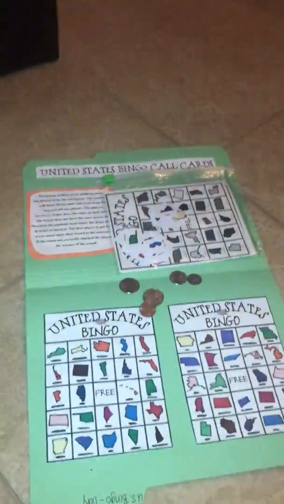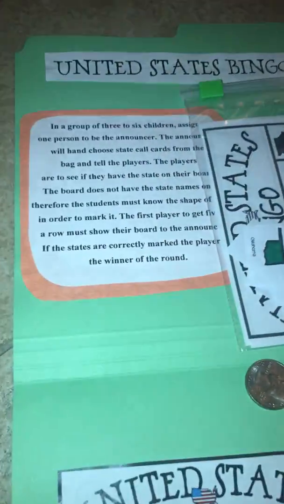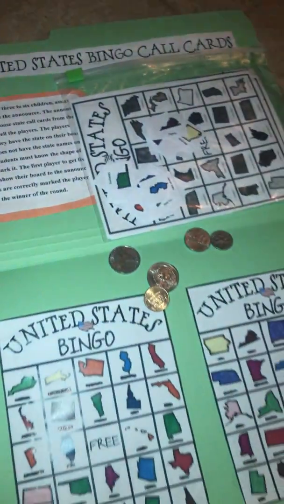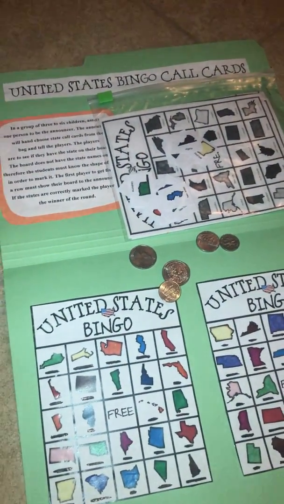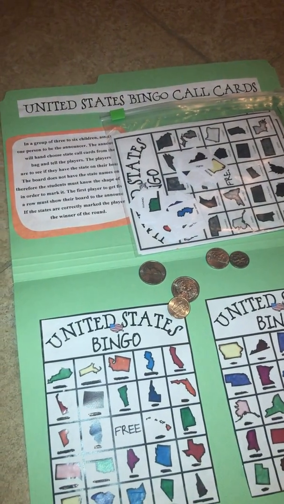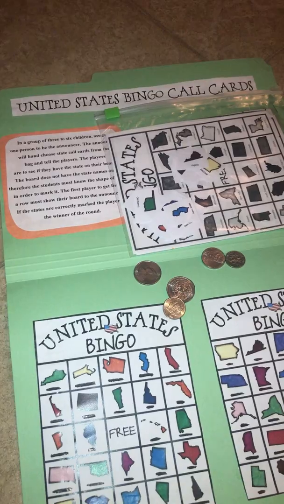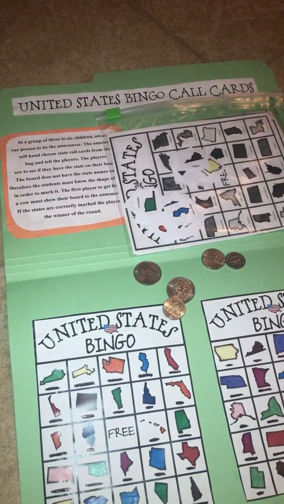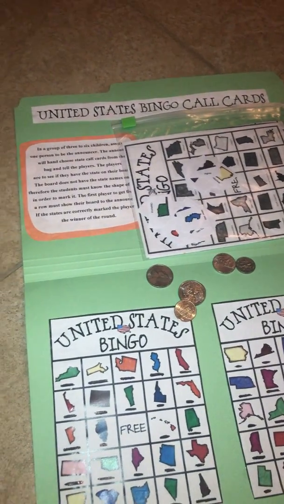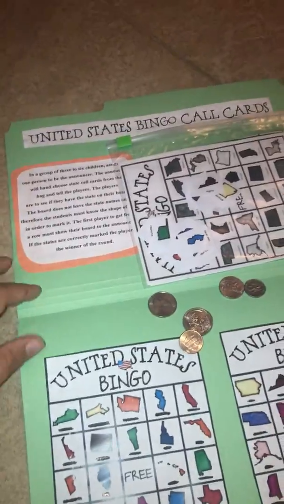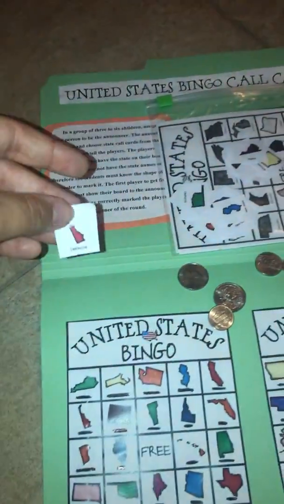Day 1 is bingo, which we all love. These are the instructions right here. I'll zoom in a little bit. The game can be between 2 to 6 people, or it could be one-on-one. I designed it personally for about 2 to 3 people, but either way. If 2 people are playing, one of them will be the announcer, and they'll choose a state from the baggie, and I already chose one ahead of time, so I chose Delaware.